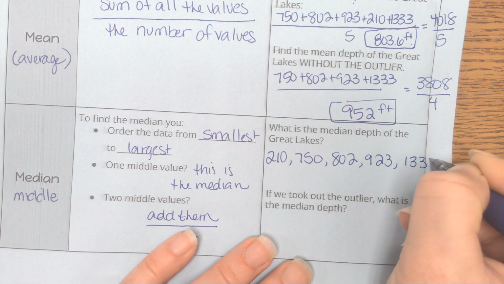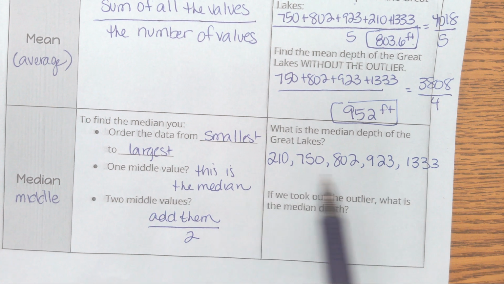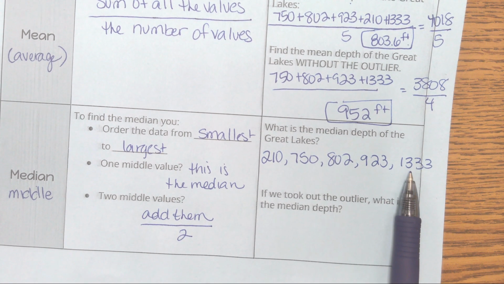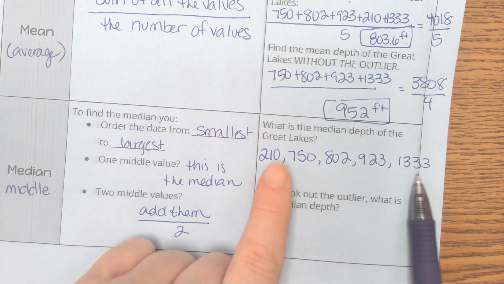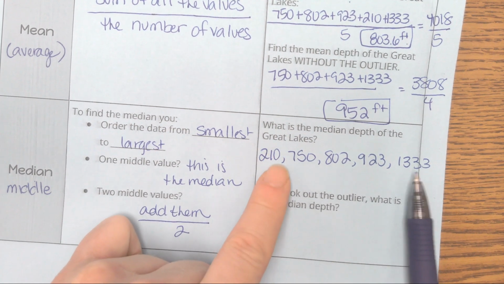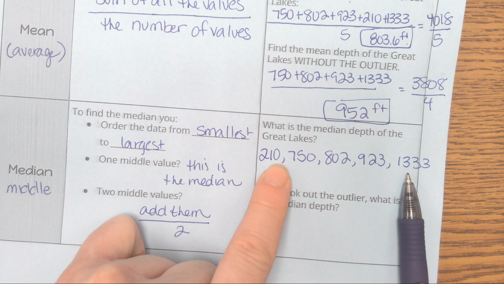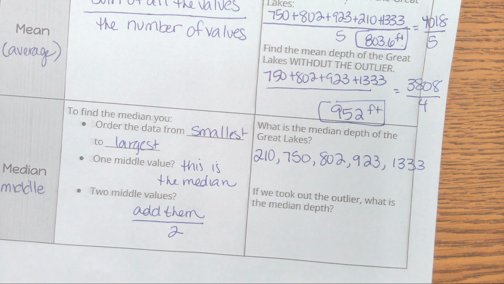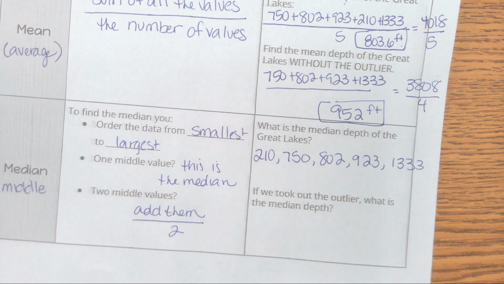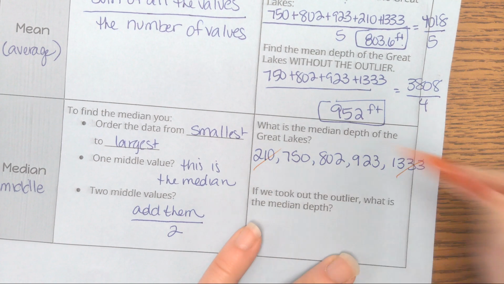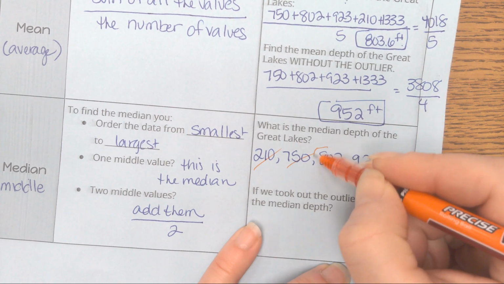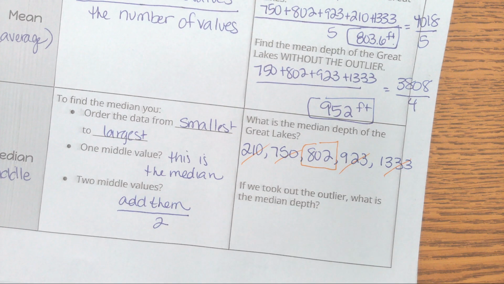Okay, now there are 5 numbers. That means there is going to be one middle. So I put my pen and my finger here and start working inward. Even some people like to use a pencil and cross off. So I cross off those. The middle value is 802 feet.